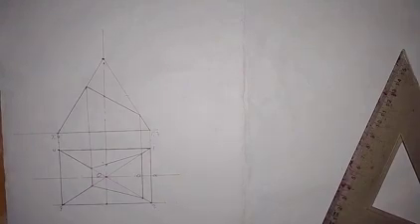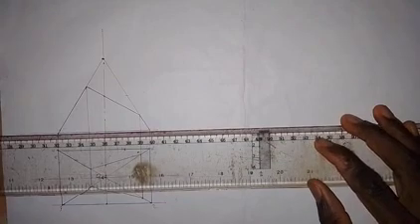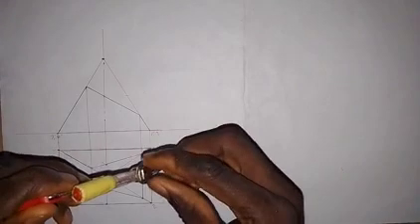To find the true length, I need to extend this horizontal line at the base of the front elevation. Then I will take my compass and put the pinpoint at point O, and extend it to point 2.